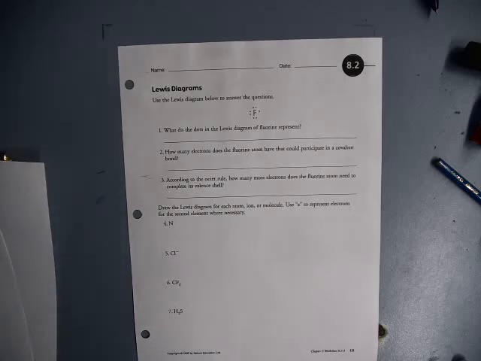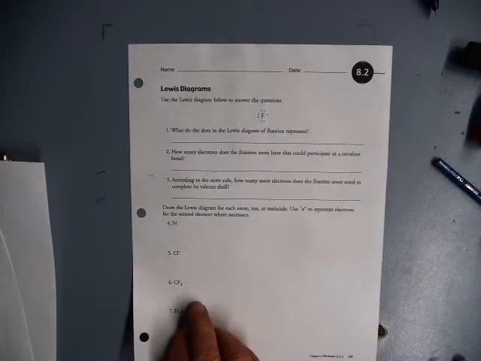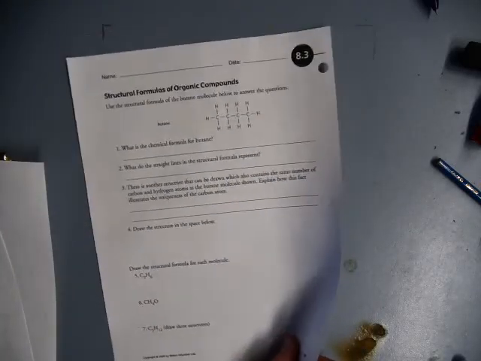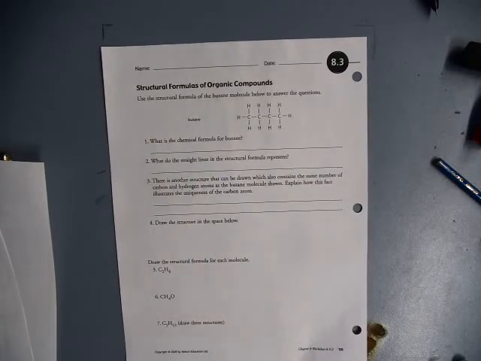Okay? And then on the back side, flip over the back side, there's this. It says, use the structural formula of the butane molecule to answer the questions.